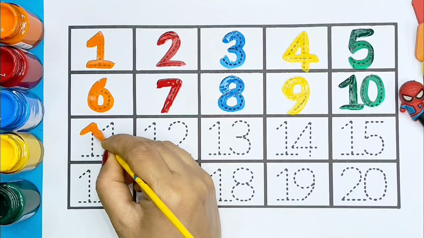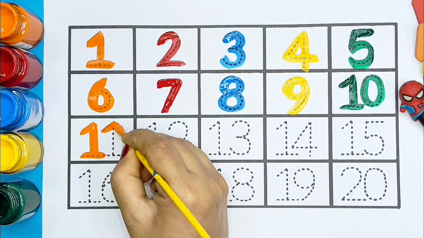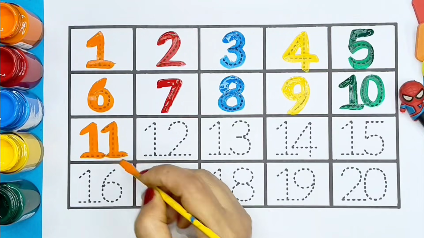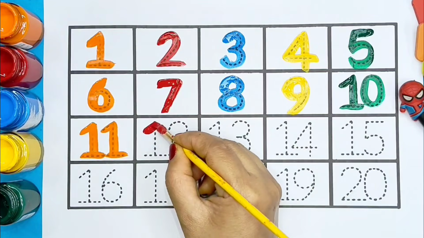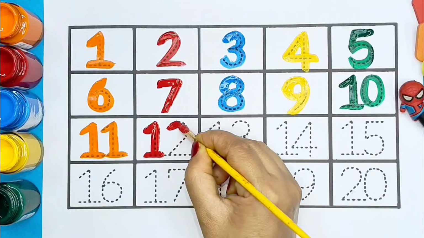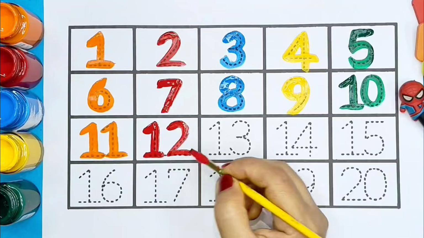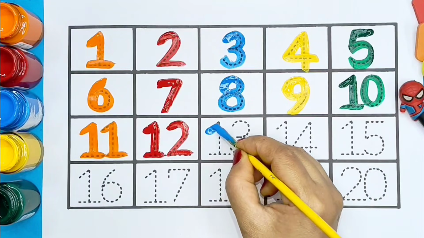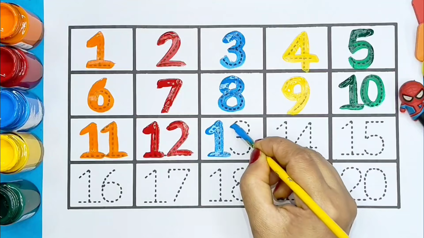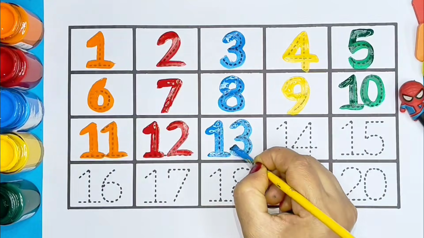Orange color. 11. Red color. 12. Sky blue color. 13.